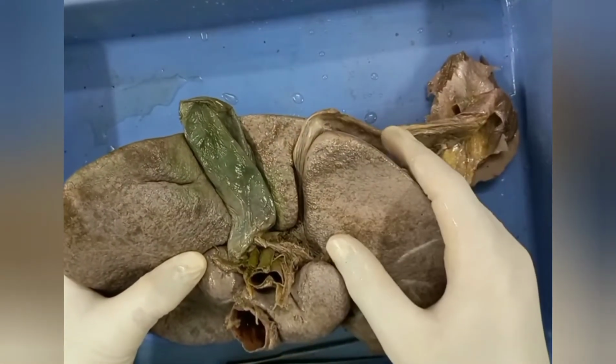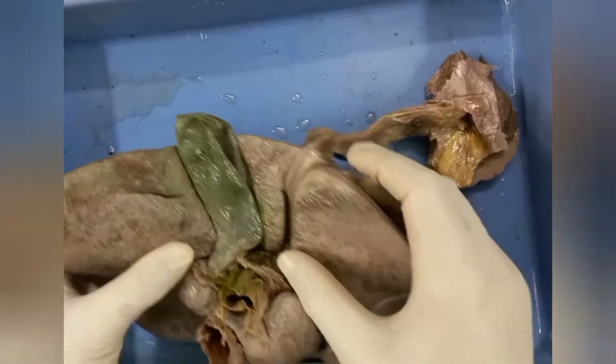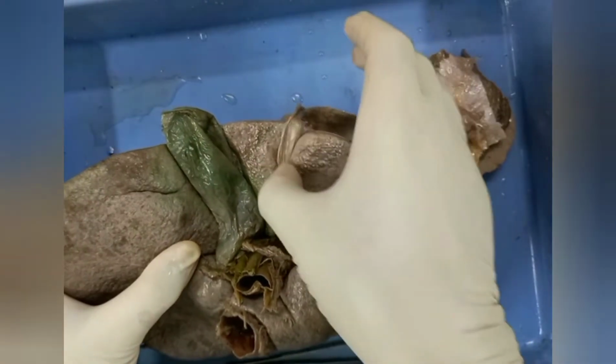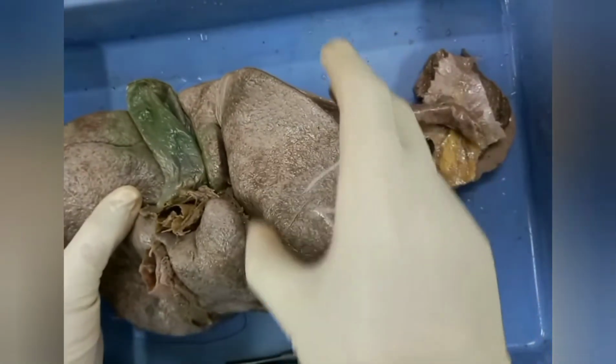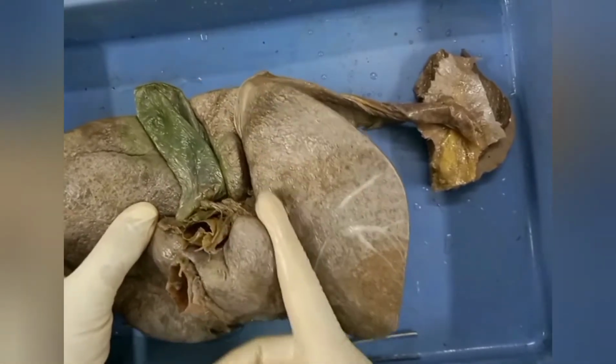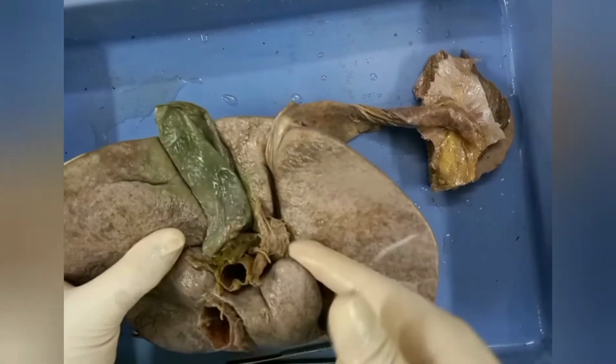And there is one more fissure. If you see the continuity of the fissure for the ligamentum teres, this fissure, which is more towards the posterior surface, is called the fissure for the ligamentum venosum.